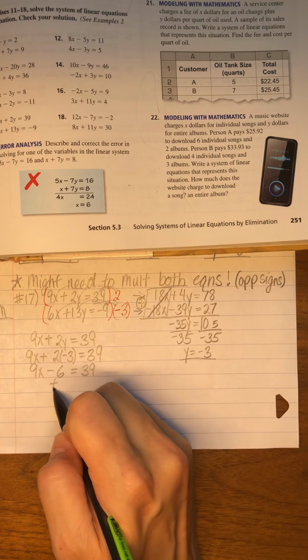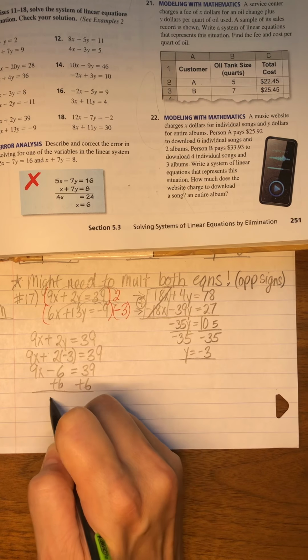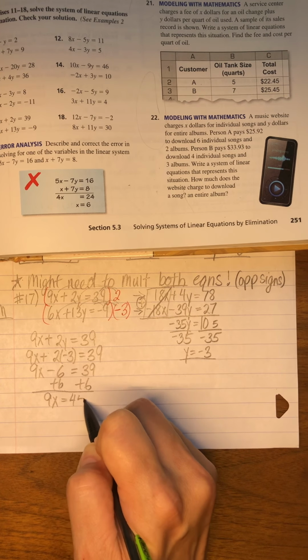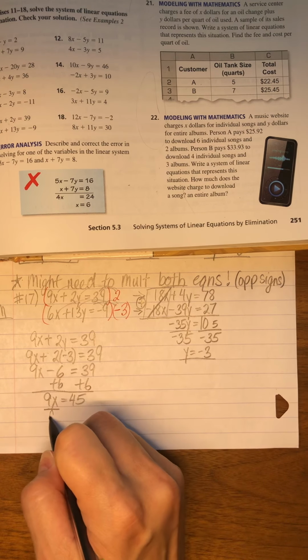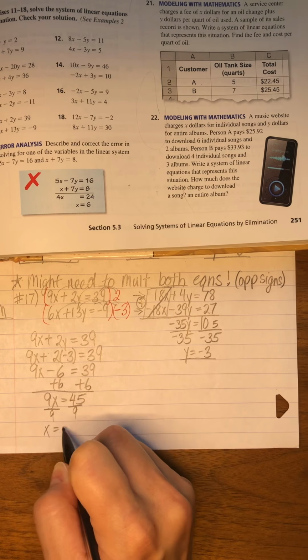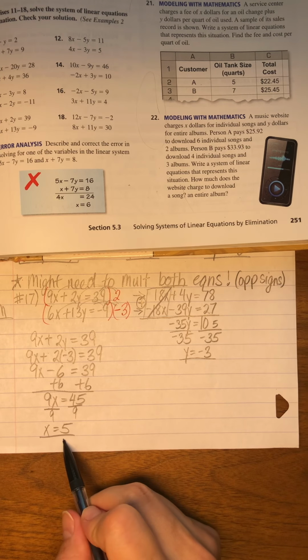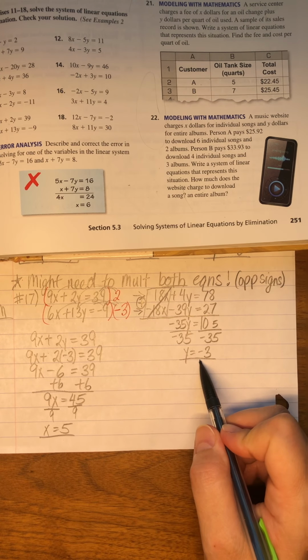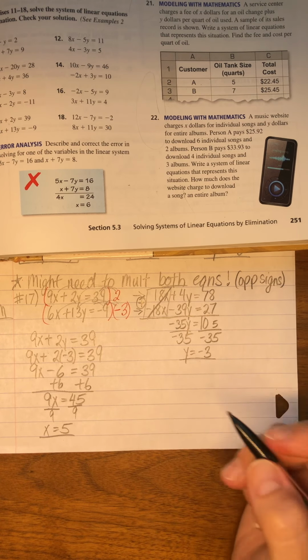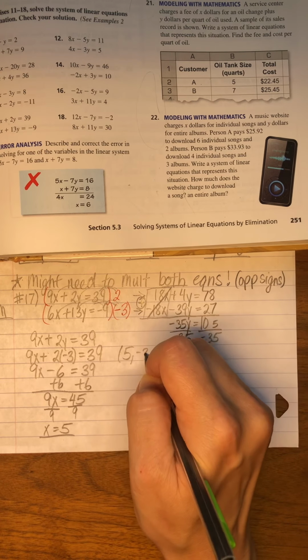Let's add 6 to both sides. 9x equals 45. Divide both sides by 9, and I get x equals 5. Let's write our answer as an ordered pair. So our x is 5 and our y is negative 3. So our solution here would be 5, negative 3.